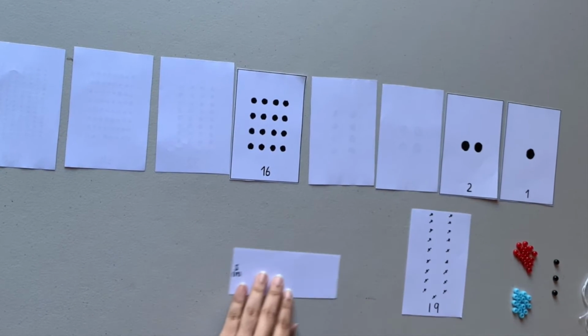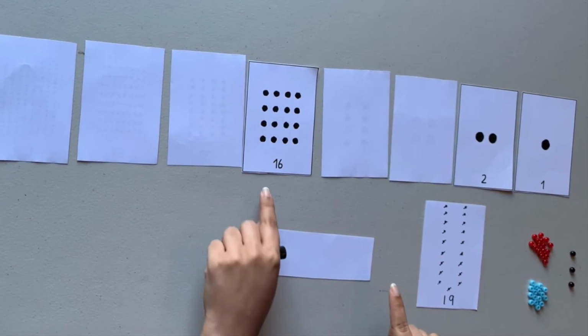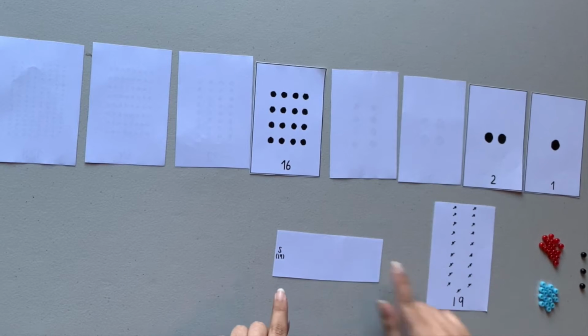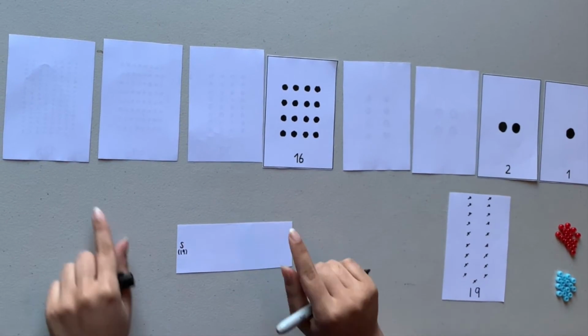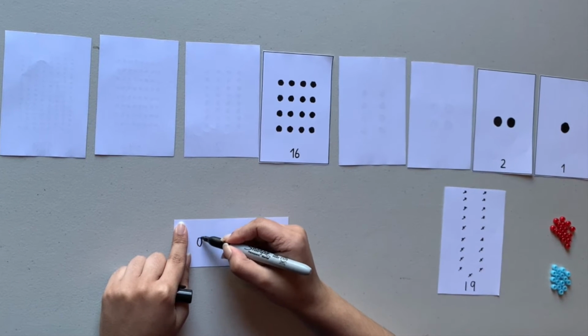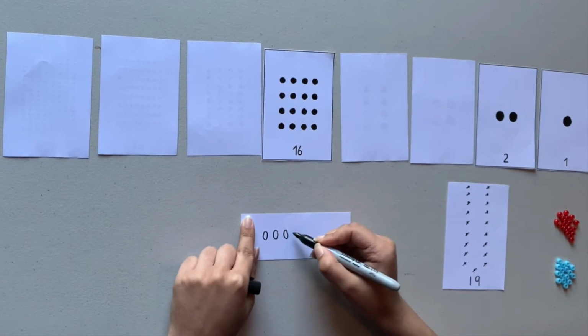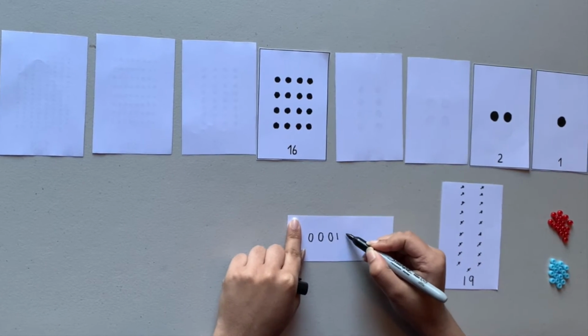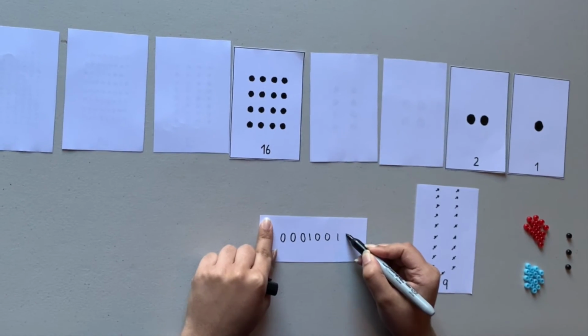Now, remember, all the flipped over cards represent zeros and all the cards that are not turned over are ones. So we can write out the number 19, or S, as 0, 0, 0, 1, 0, 0, 1, 1.